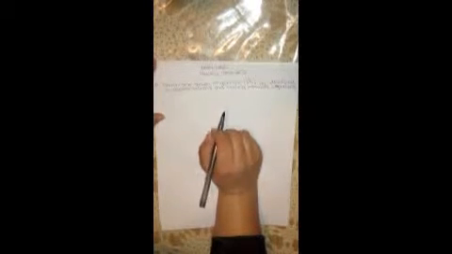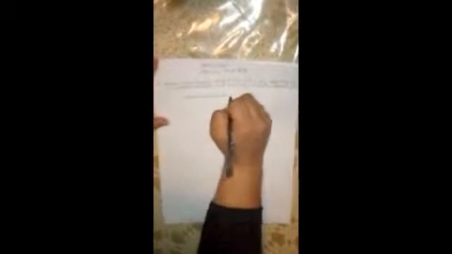First of all, we're going to find the parent function. The parent function of the graph is f of x equals x to the fifth. So f of x, x to the fifth, will be the parent function.